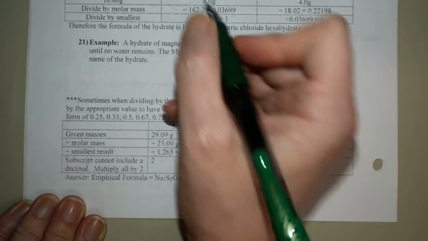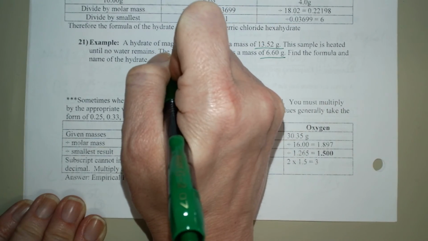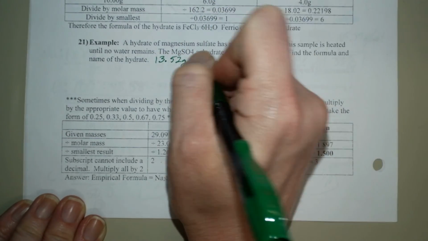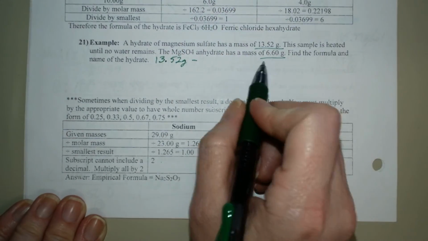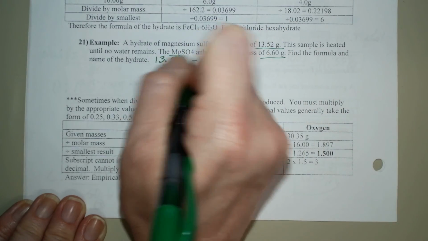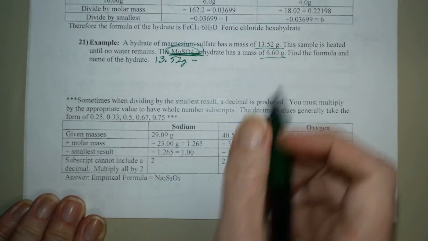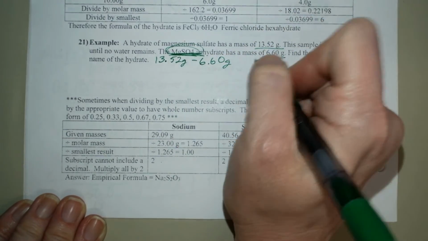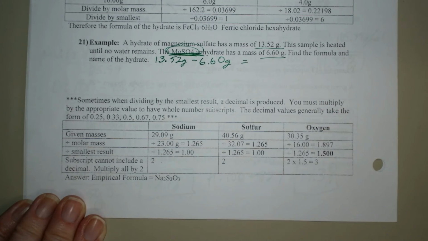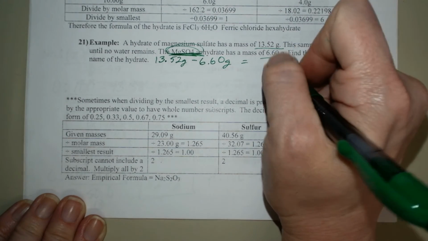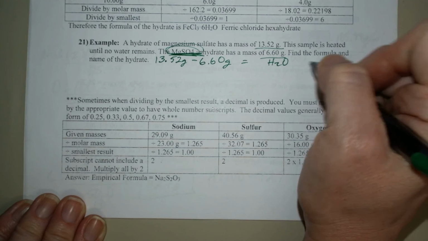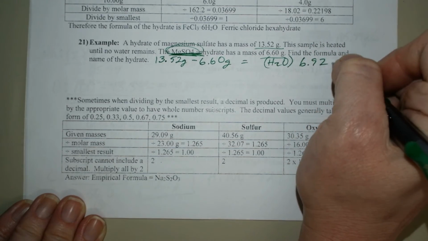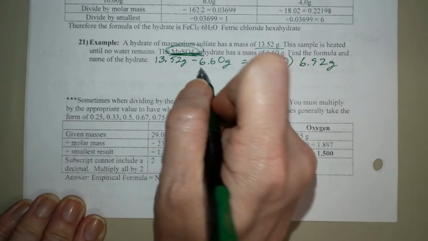All right, so first we do 13.52 grams, right? Minus the anhydrate, so minus the magnesium sulfate, so minus 6.60 grams. And that will equal the water that we drove off, right? So the water that we got rid of, which is what? 6.92 grams.